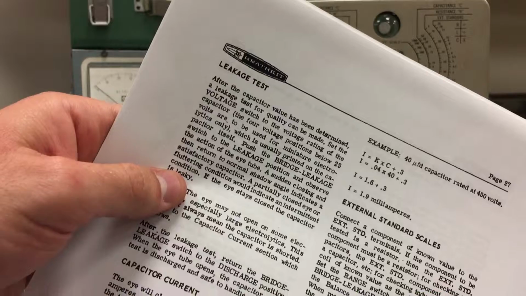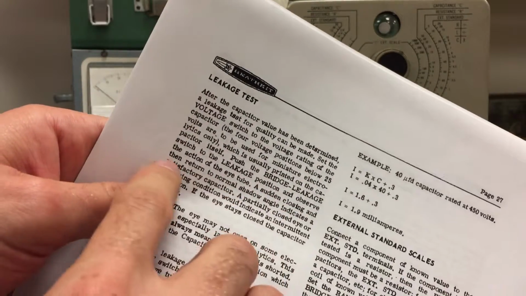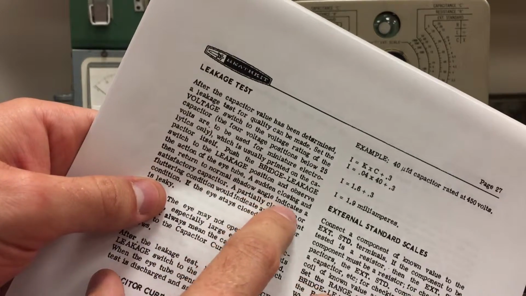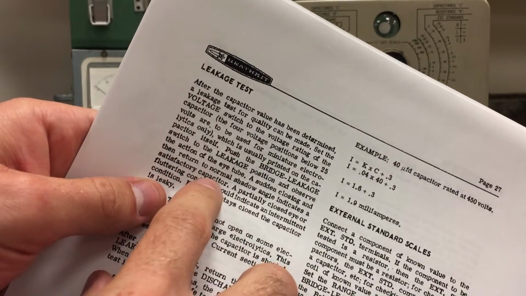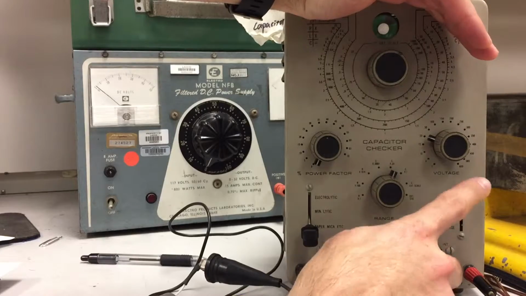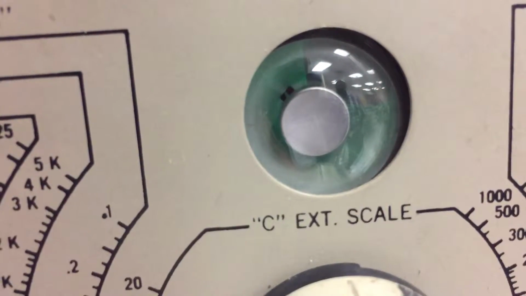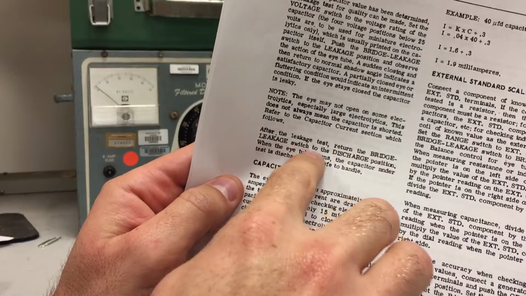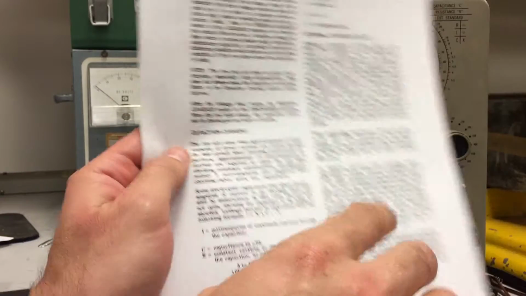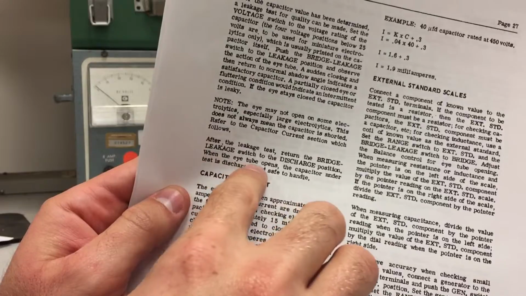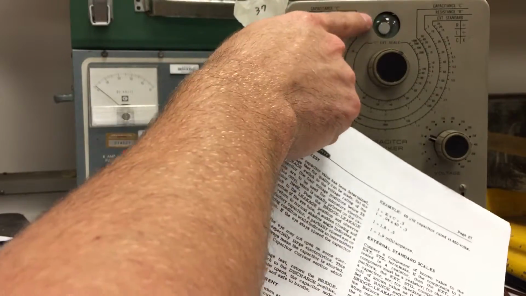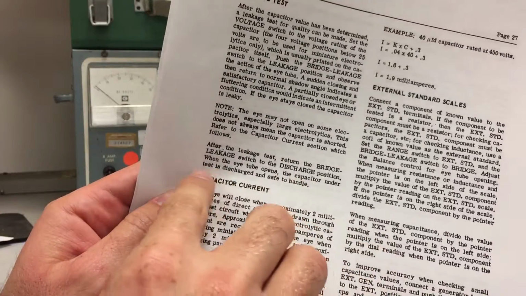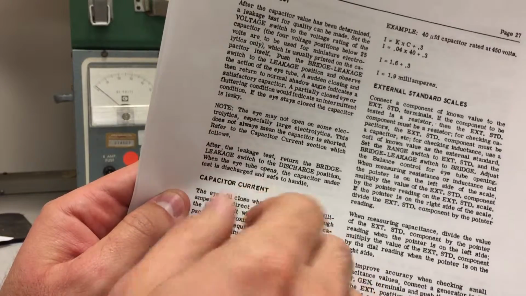Leakage test: setting closing and then returning at normal shadow angle indicates a satisfactory capacitor. After the leakage test, return the bridge leakage switch to discharge position. When the eye tube opens, the capacitor under test is discharged and safe to handle.